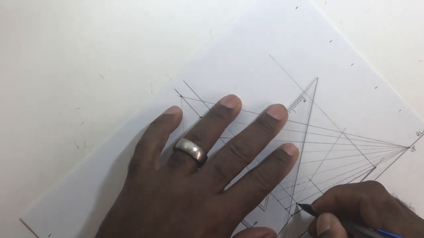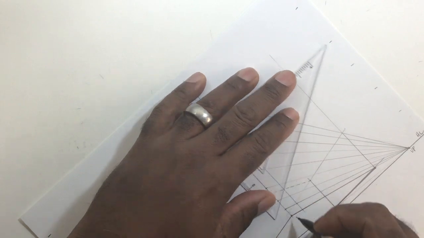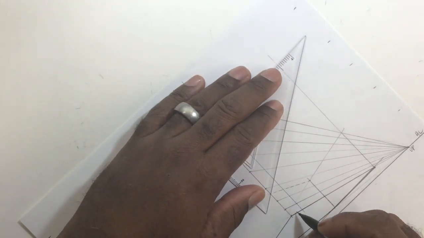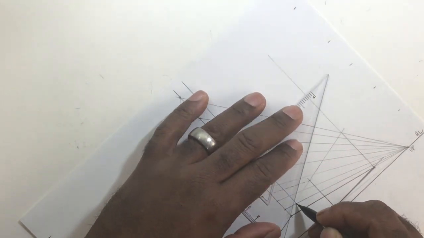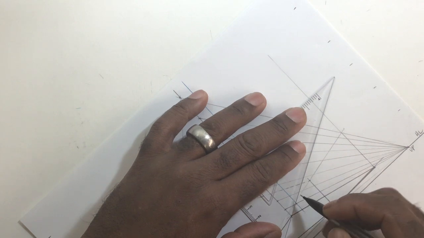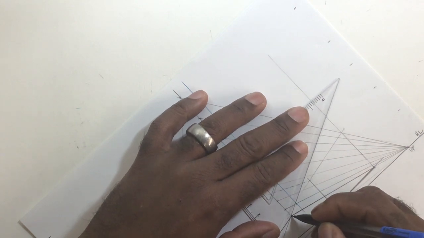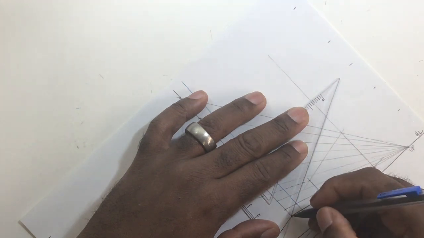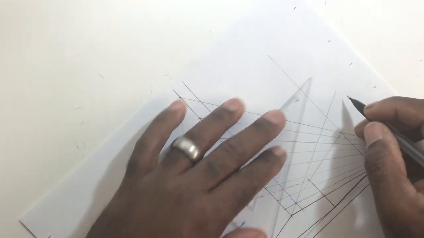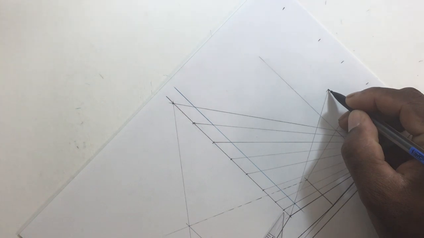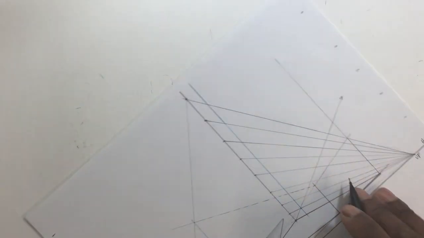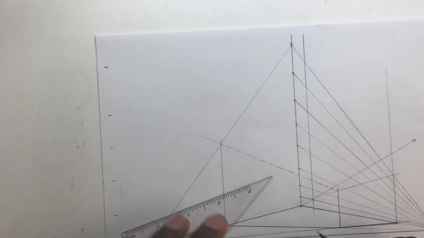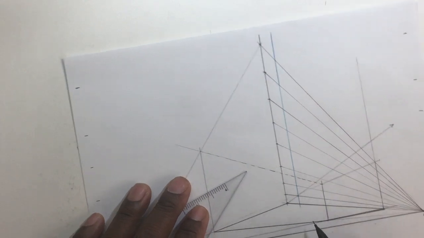From here to here, this corner, this polygon right here, corner to corner, project that line upwards. I'm going to project it straight through. I'm going to put an arrow at the top in case I need to find it again. I'm going to look for the arrow in case anything gets confusing.